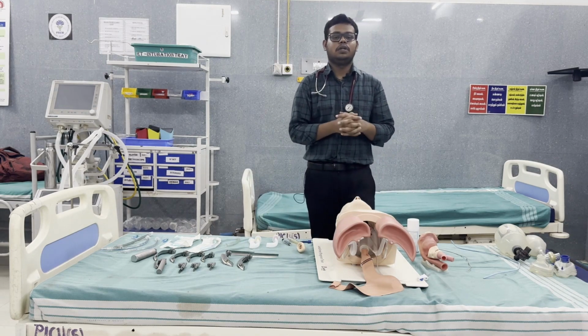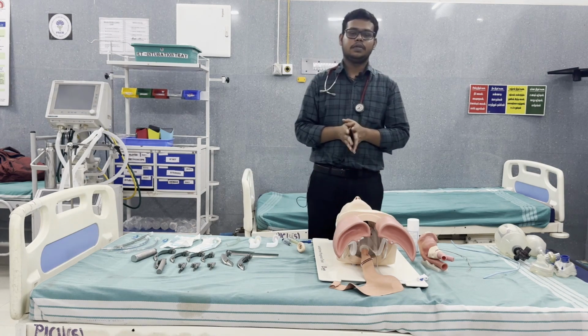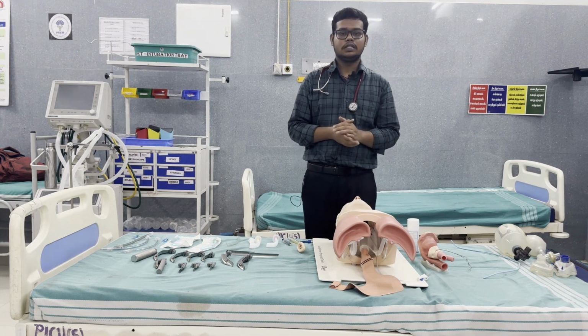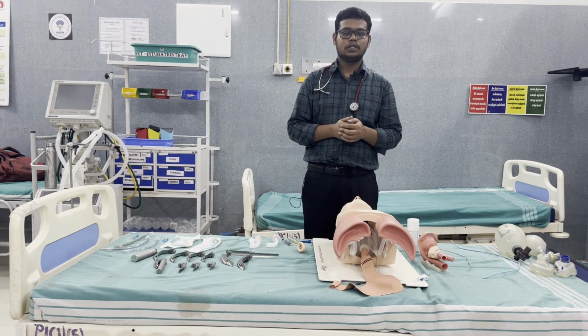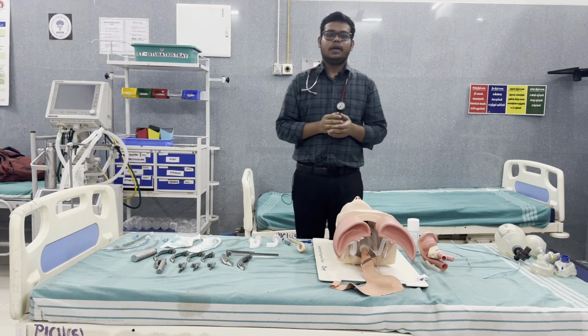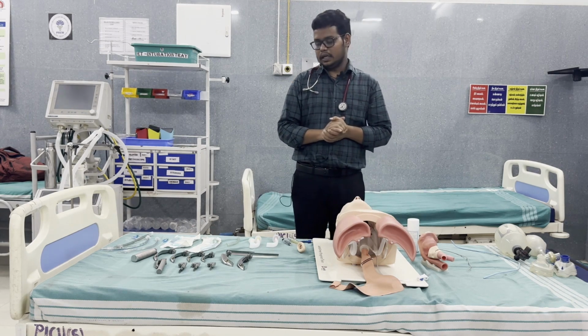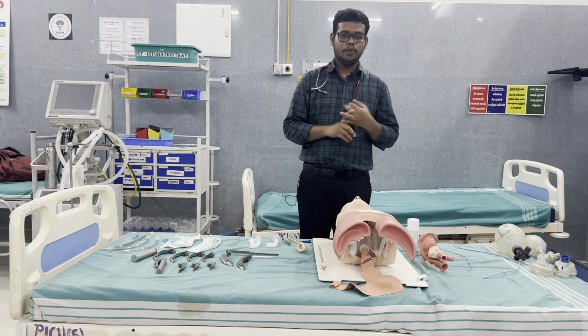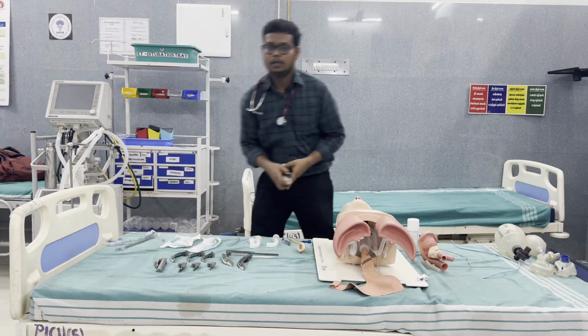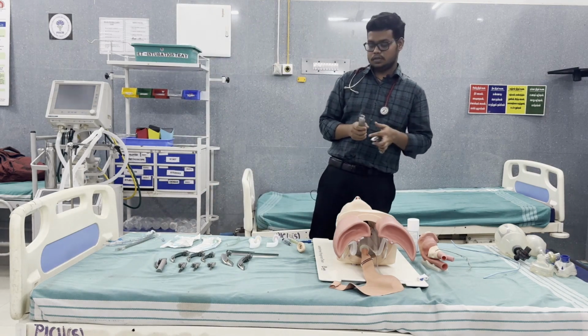Then we will see endotracheal intubation. Endotracheal intubation is a definitive airway. In this, we directly visualize the vocal cords. Then we insert the endotracheal tube between the vocal cords until it reaches 2 to 3 centimeters above the level of the carina. For endotracheal intubation, we need laryngoscopes, endotracheal tubes, then bougie and stylet. Laryngoscopes.